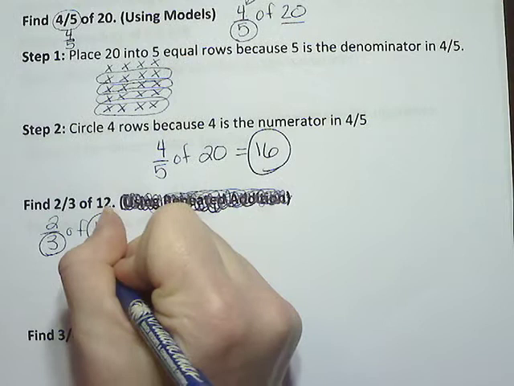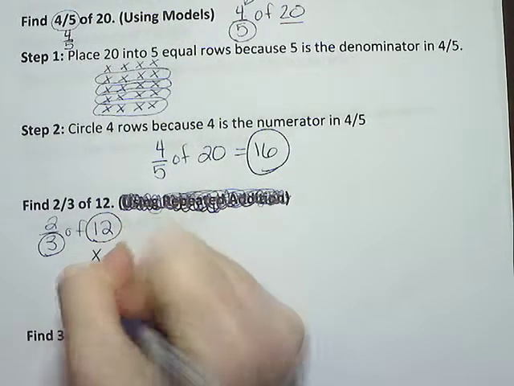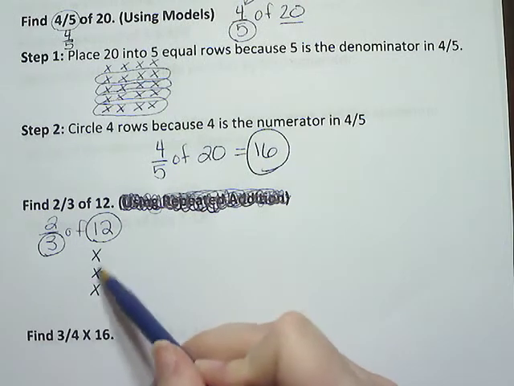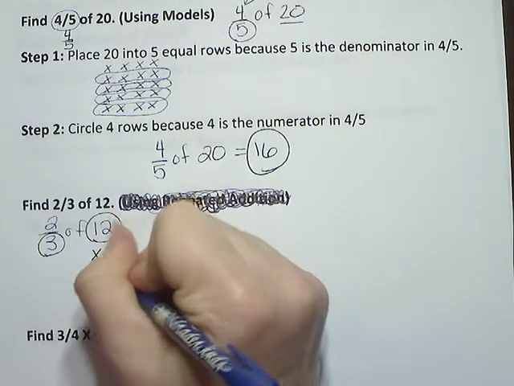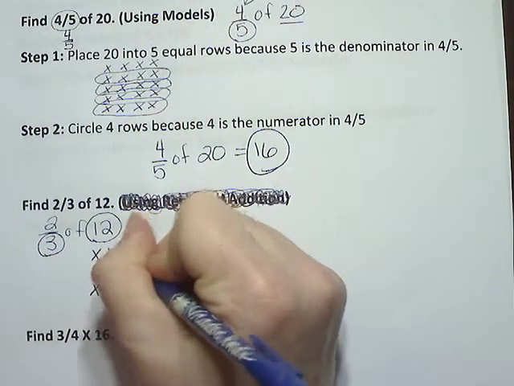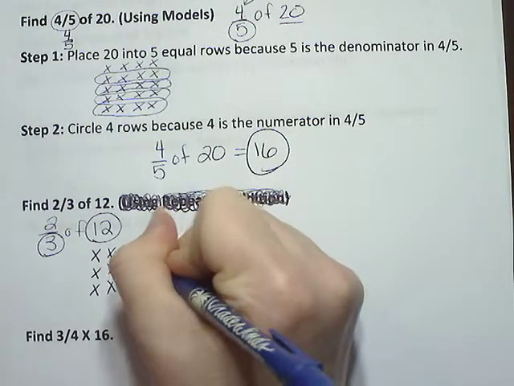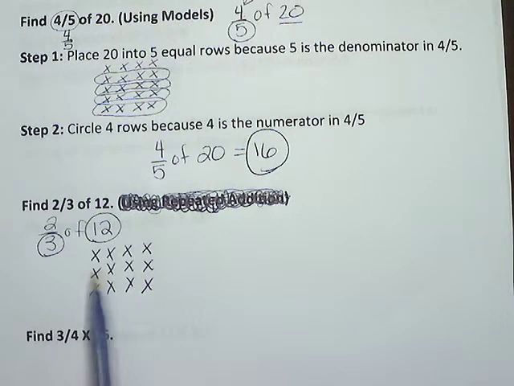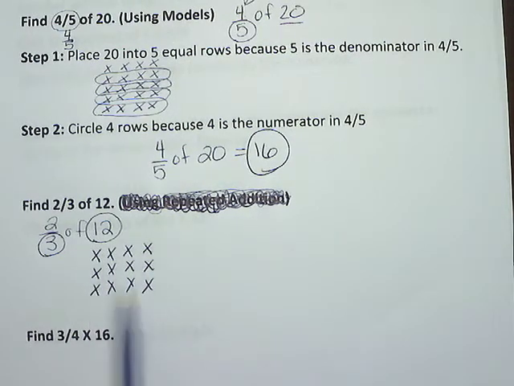So that means I'm going to have 3 rows, and I need to divvy up 12 equally among those 3 rows. So I have 1, 2, 3, 4, 5, 6, 7, 8, 9, 10, 11, 12. As you can see, I have 12 in 3 equal rows. Each row has 4 in it.